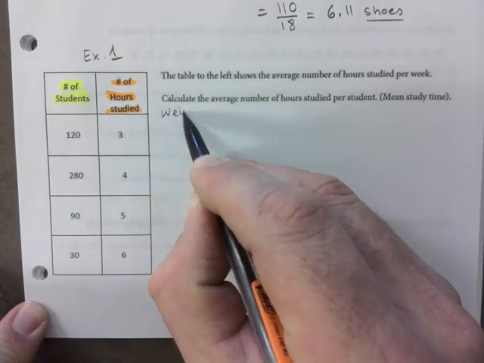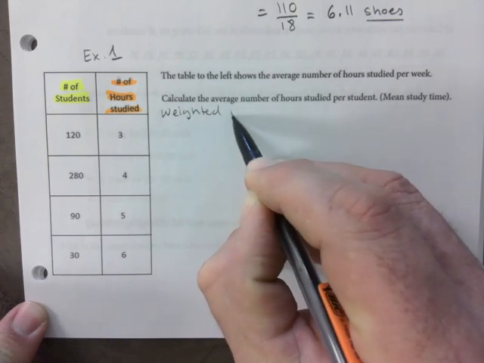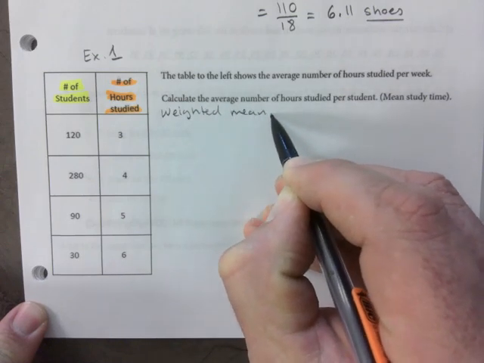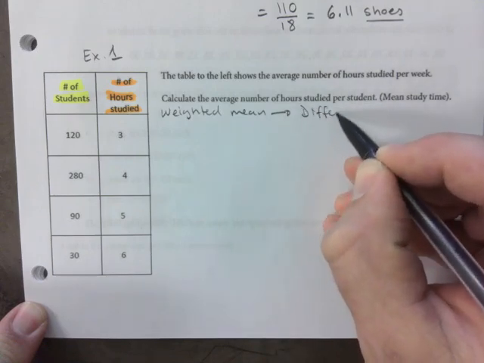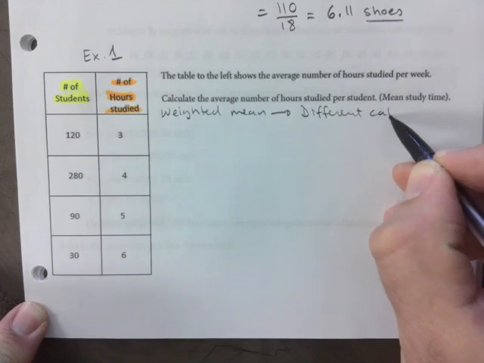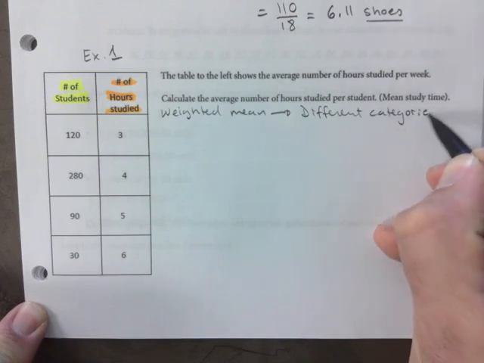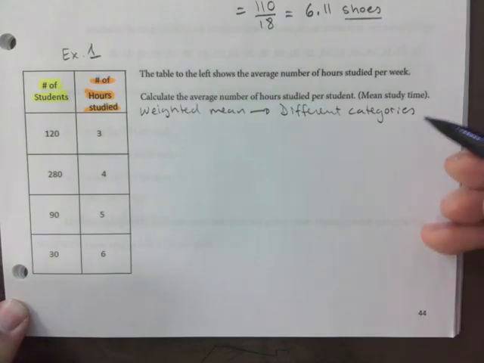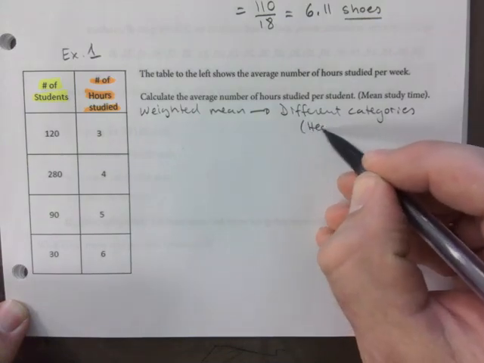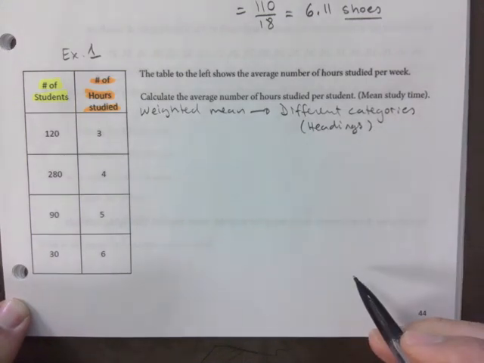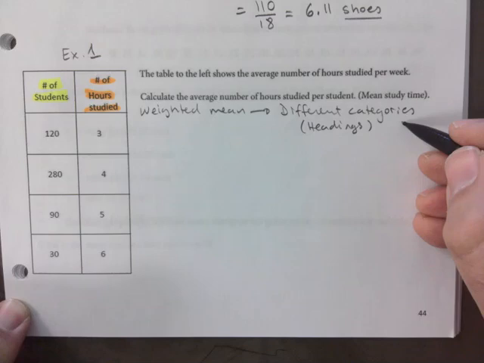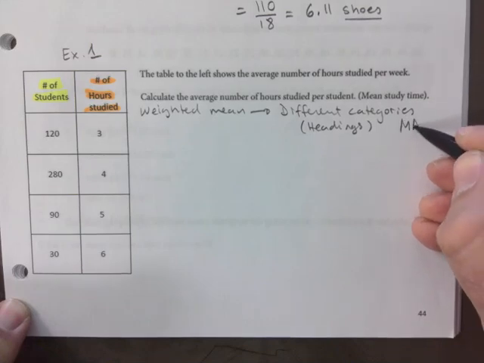Weighted mean: different categories. You can even say headings, right? The headings give it away. So we're going to resort to MAD.